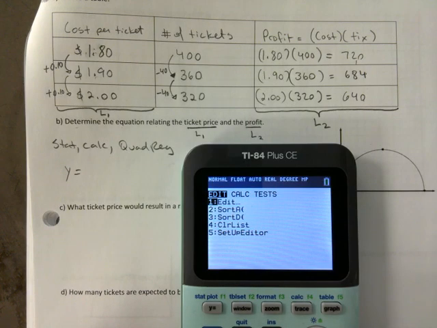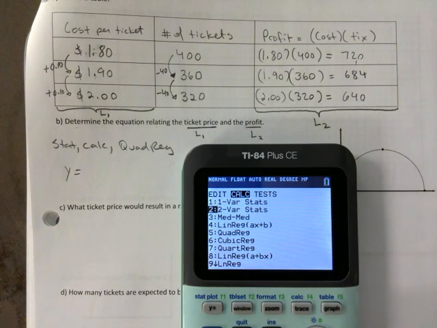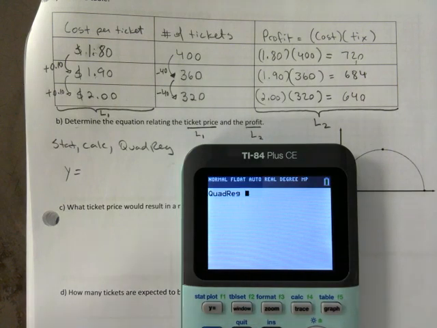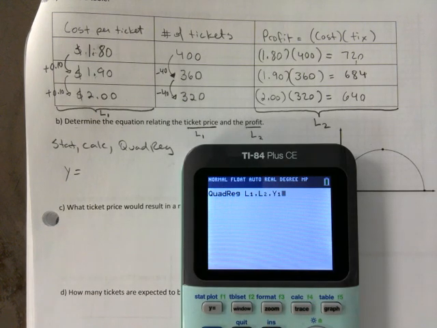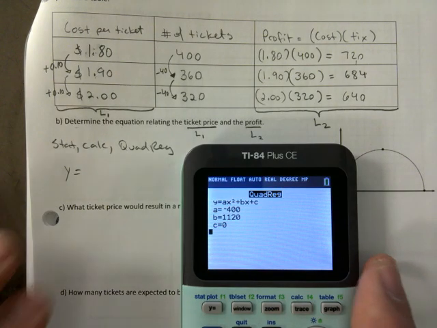Stat, calculate, quadratic regression, second 1, comma, second 2, comma, alpha, trace, enter. And if you have done a regression before, just scroll up on your screen, copy that down, right? It saves you typing this in. So there it is. That's our equation.